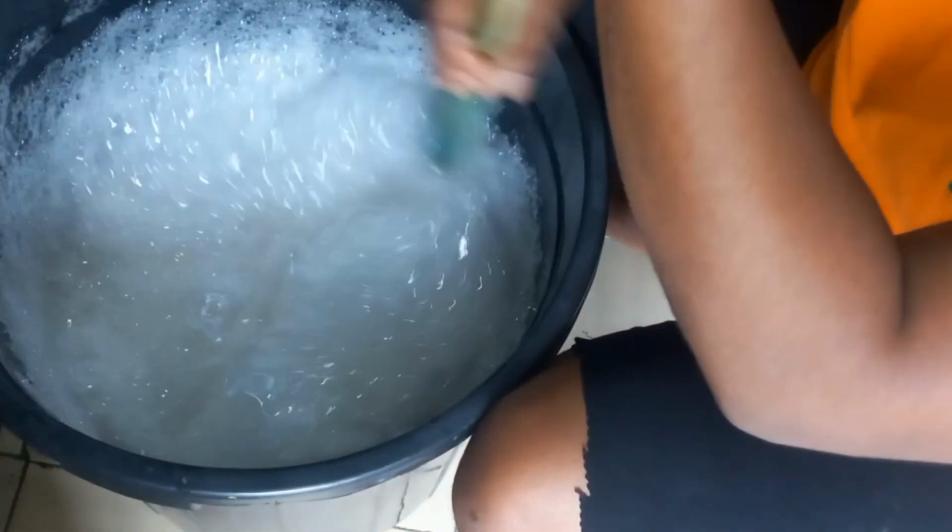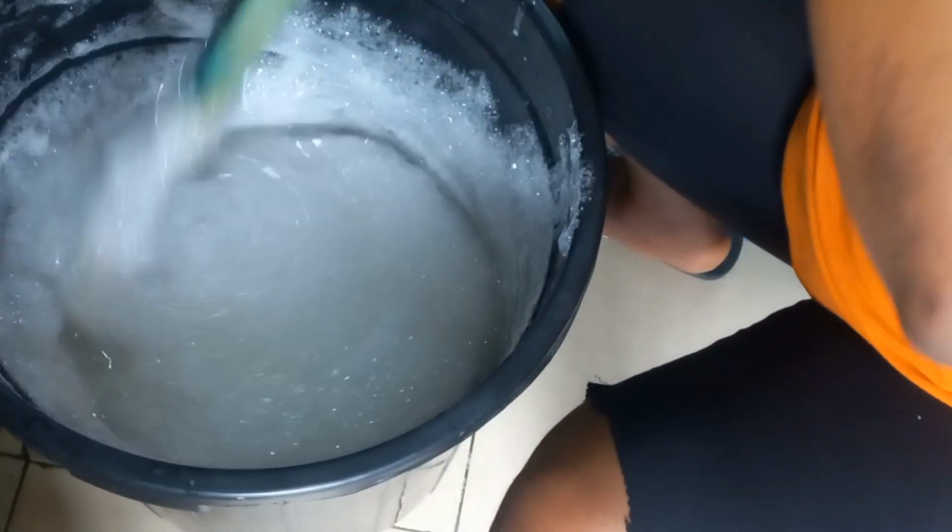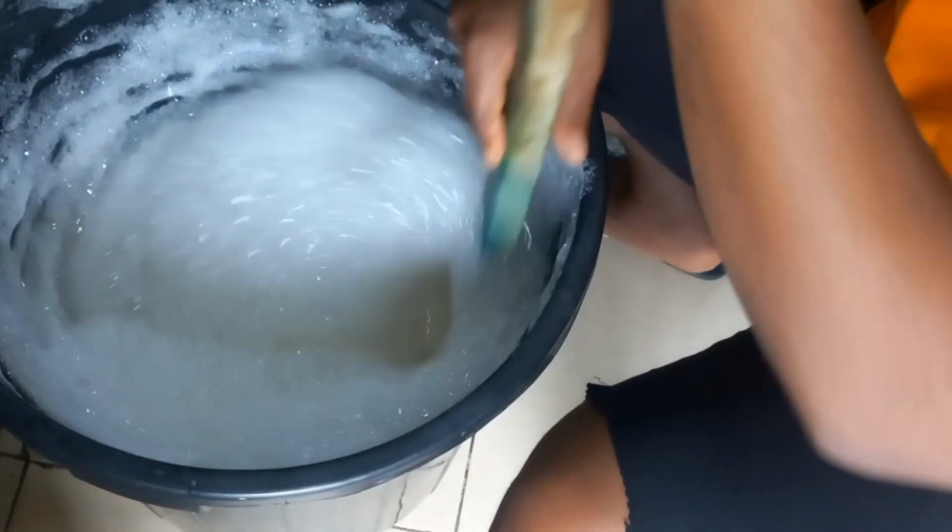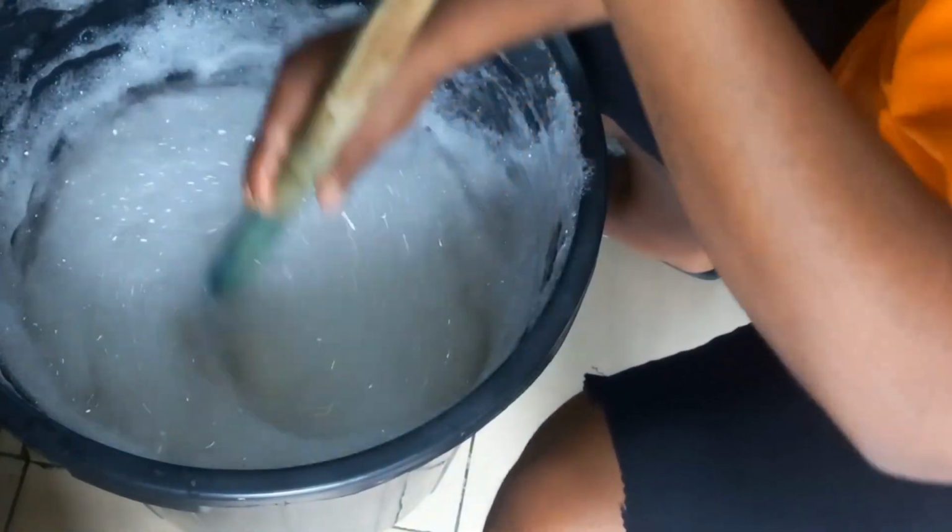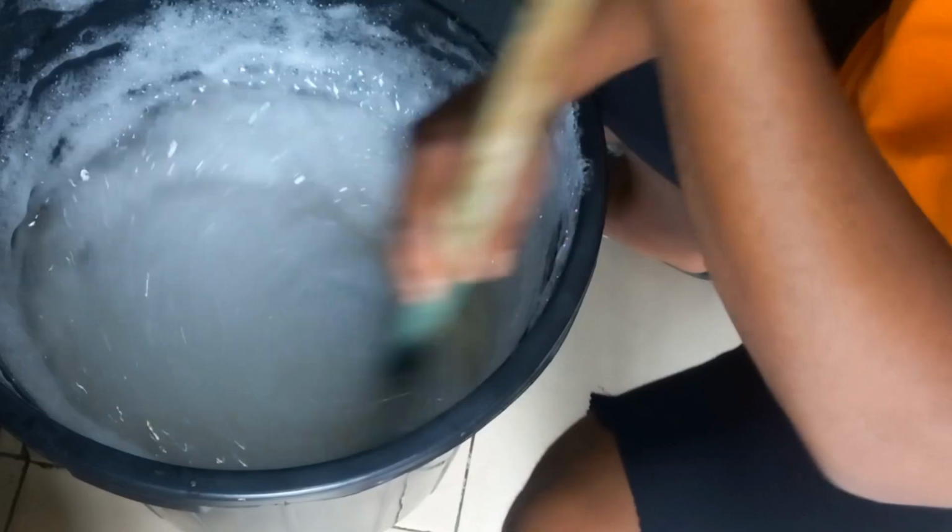So mix it very well, incorporated. So I'm mixing this vigorously because I'm using a big bucket. I think this is like 50 liter. This is a 50-liter bucket if I'm not mistaken, for a 12-liter production.